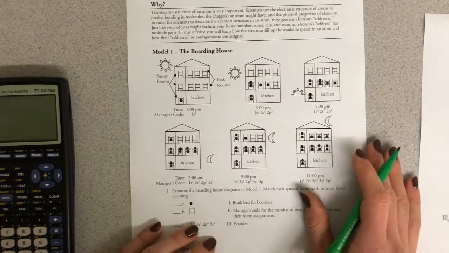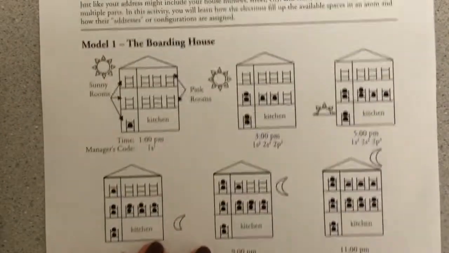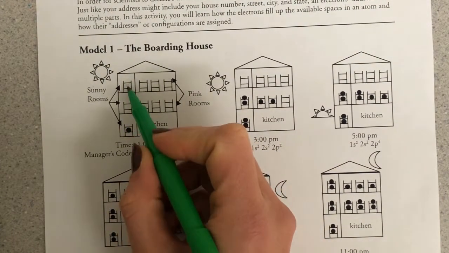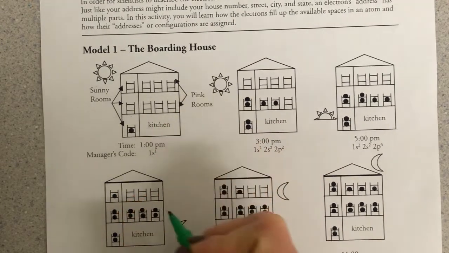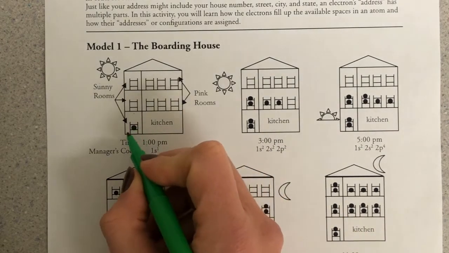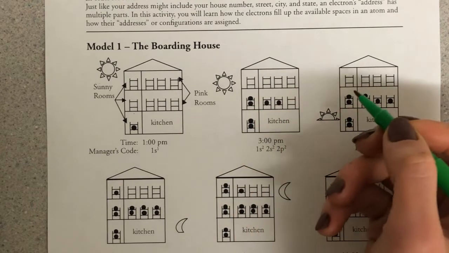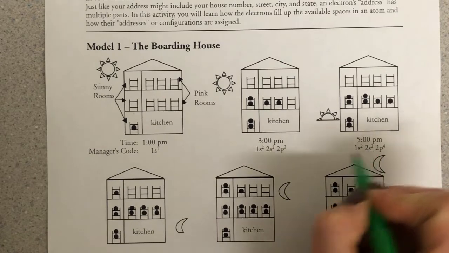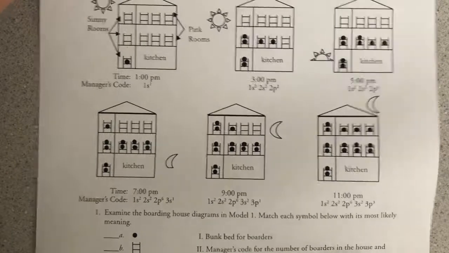Okay, so for Model 1, we have the boarding house. And we see that these ones are the sunny rooms, and these ones are the pink rooms. There's no rooms right here, it's the kitchen. And we can see that there's some sort of bunk bed type things, and these black dots. And they have manager codes. So let's go ahead and take a look down here at the bottom.